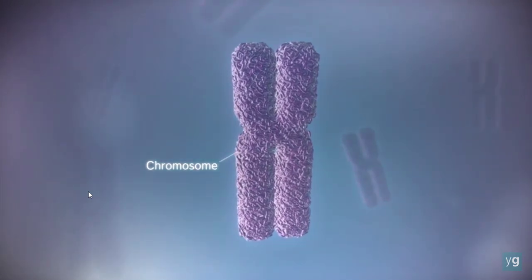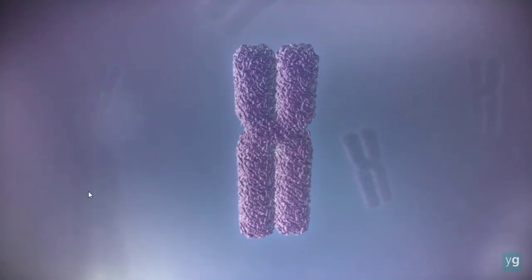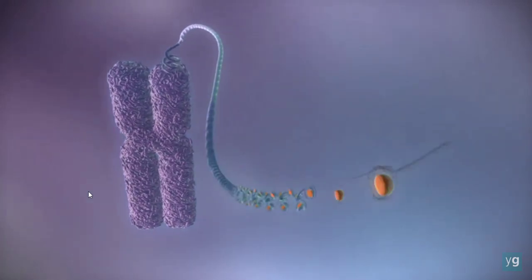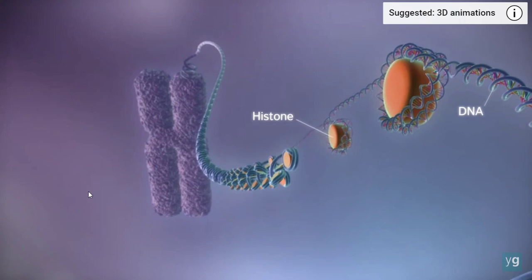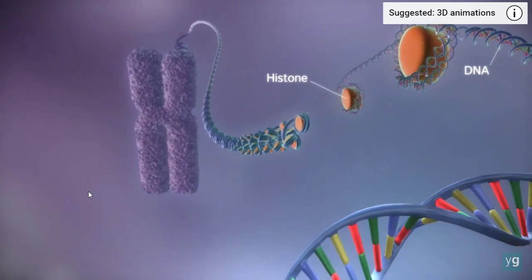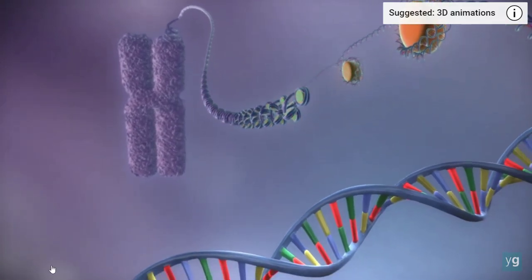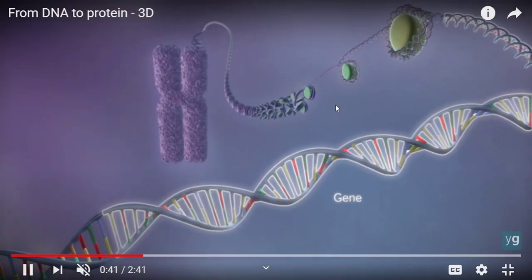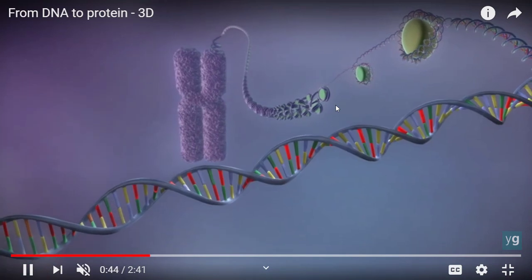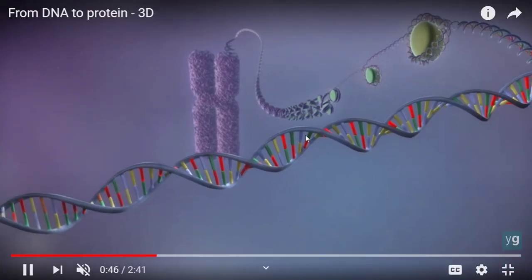And each chromosome is made up of condensed DNA wrapped around certain protein, which is histone. Okay, and then guys, each part of the DNA which is responsible for a certain protein is called a gene. To start making this protein, guys, we have to take a copy of this gene.